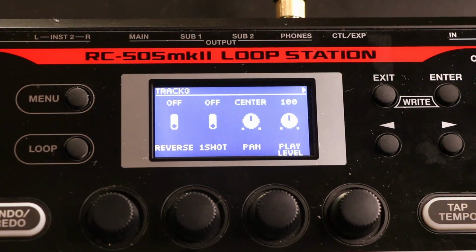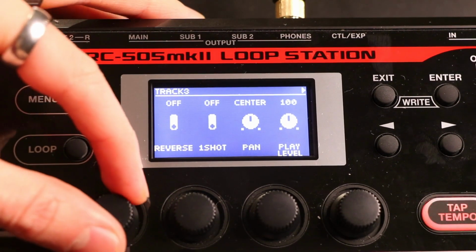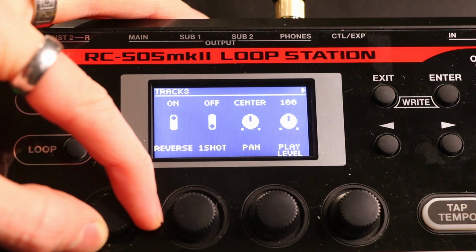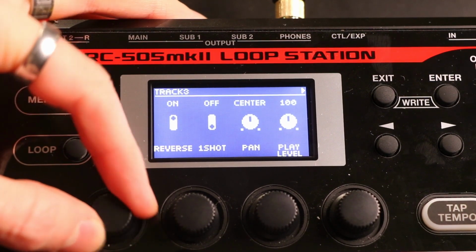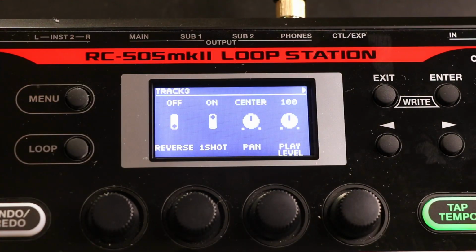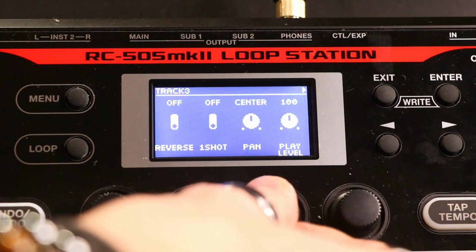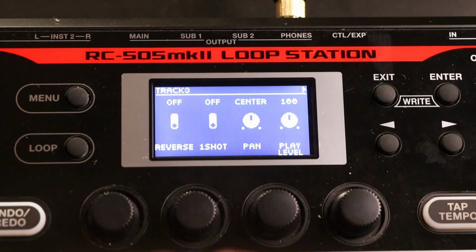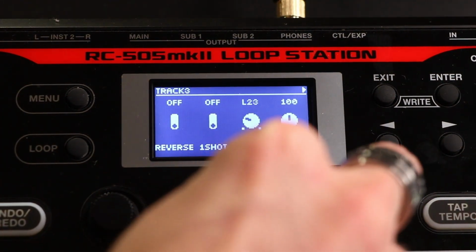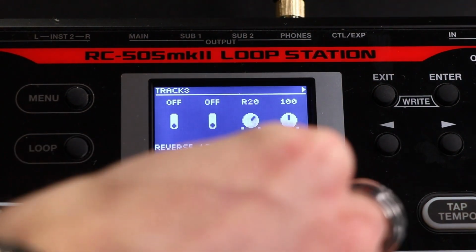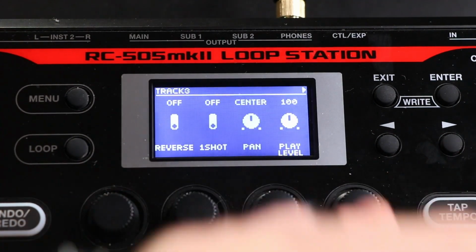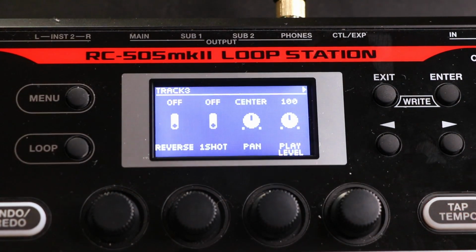Alright. So here we have some basic effects like the reverse, for example. We have the one shot, so we can play it as many times as we want. Then we have the panning, we can choose right or left. We have the play level if you want to make it louder or quieter.